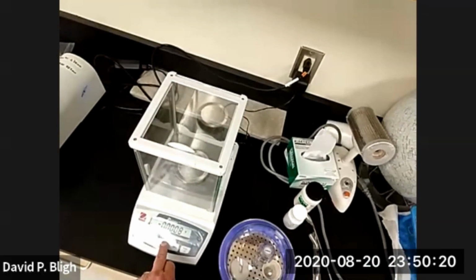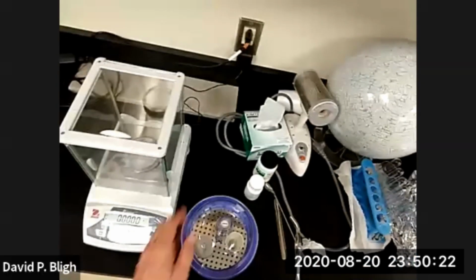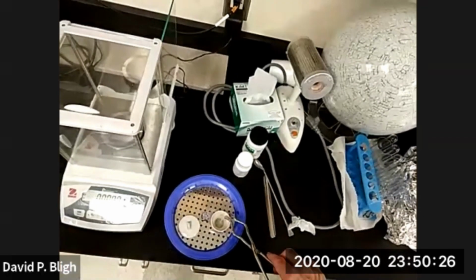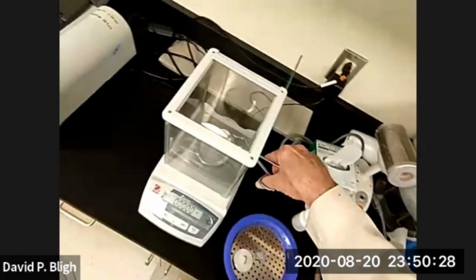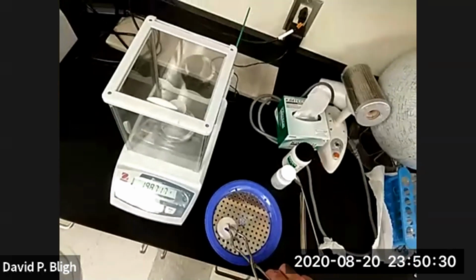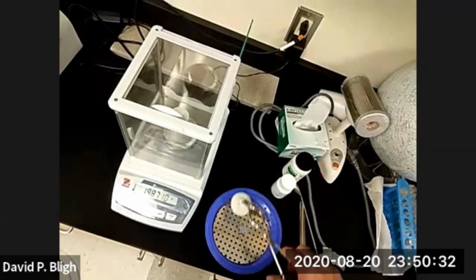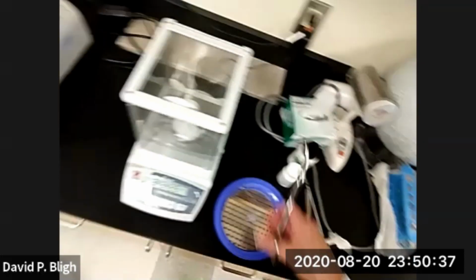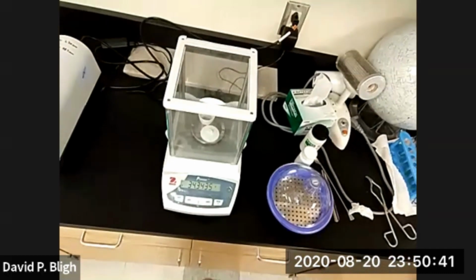Okay, let's reset this to 0. Okay, now let's find the tare weight for this crucible. There. And its lid. There we go. 34, 34, 35.